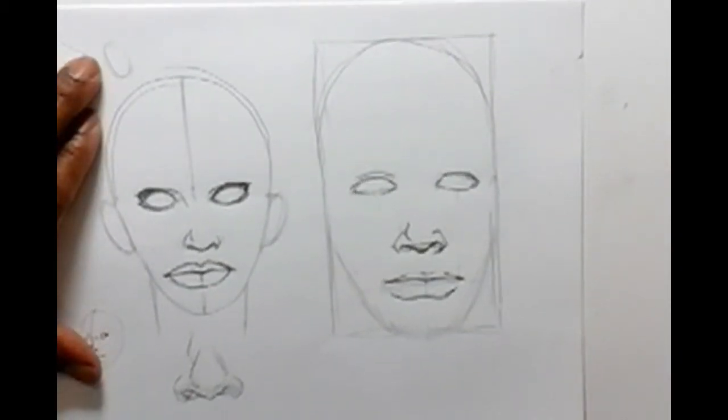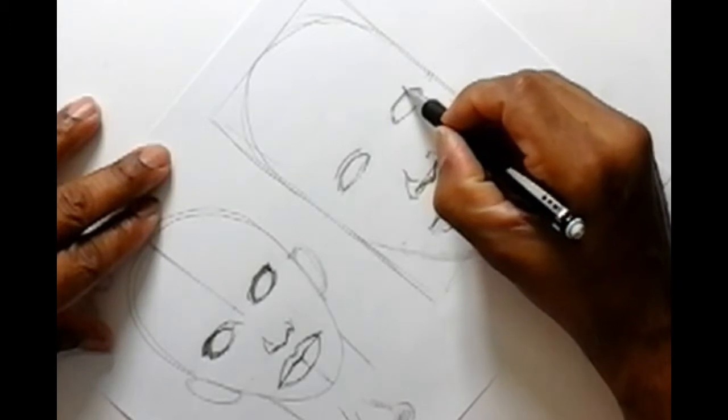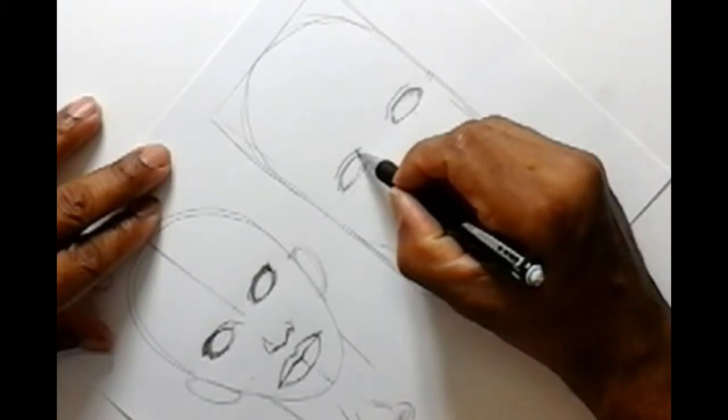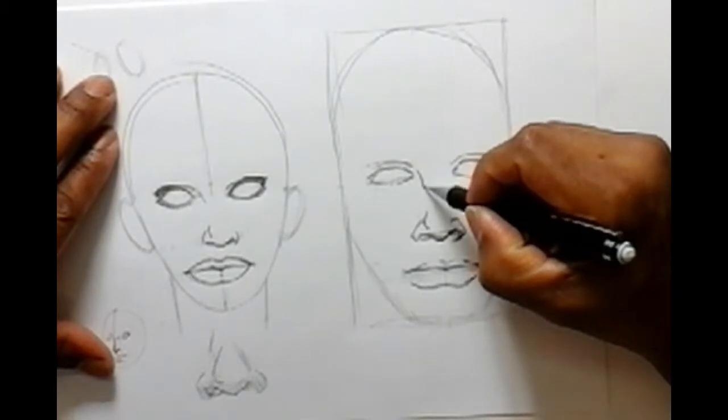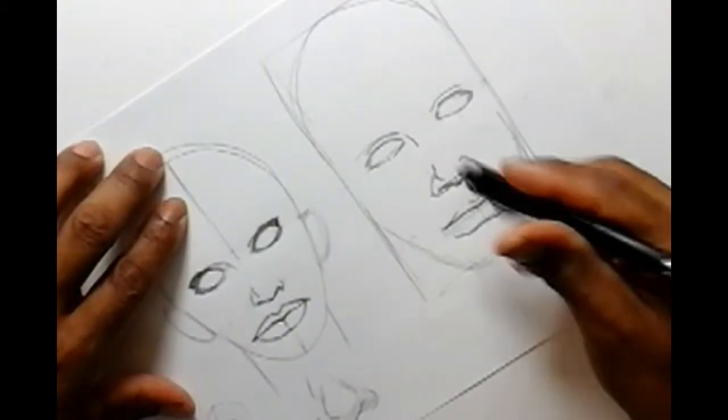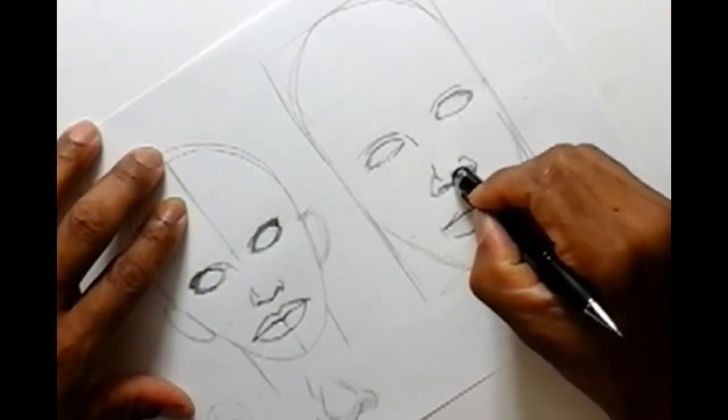Now we have that, and I'll give him this, and we'll bring this down here. As I said, that gauges where the nose goes to.